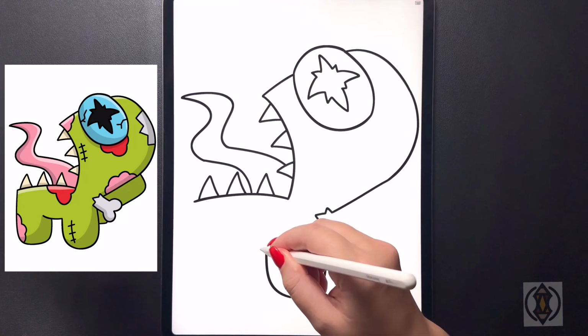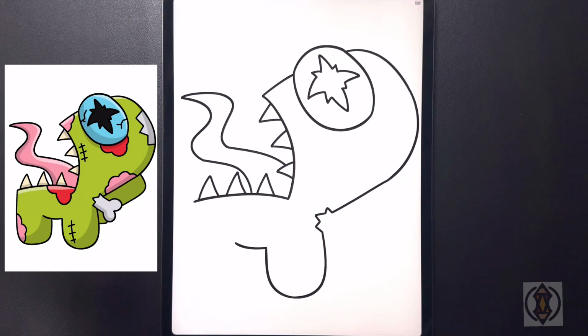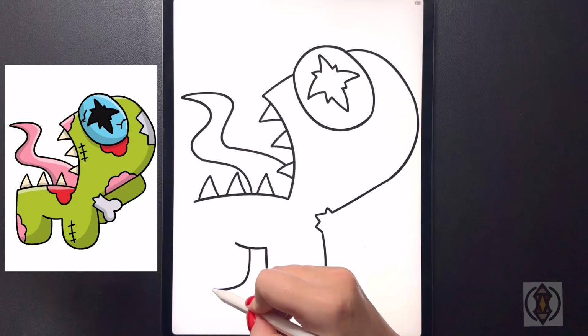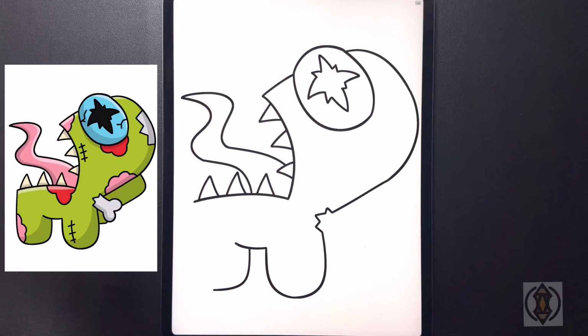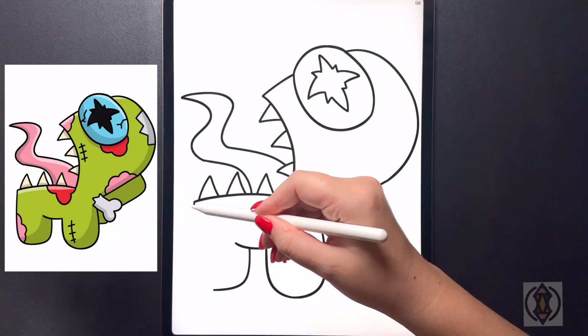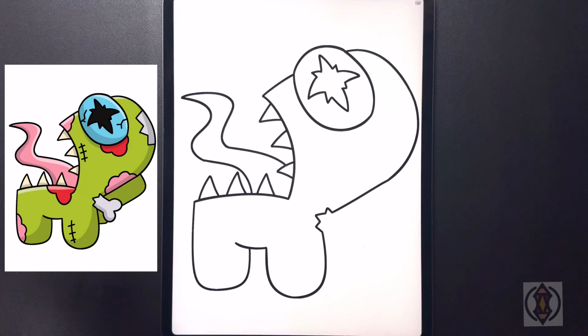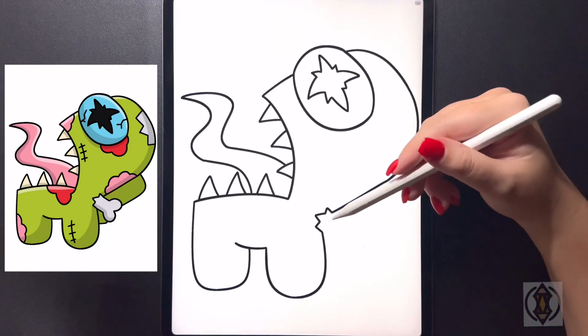From this corner, we're going to curve this line over. On the inside, we're going to bring this line down, bringing that across. And then from that corner on the outside, we're going to bring this line down and then back in towards the bottom. We're going to draw in a bone sticking out here now.